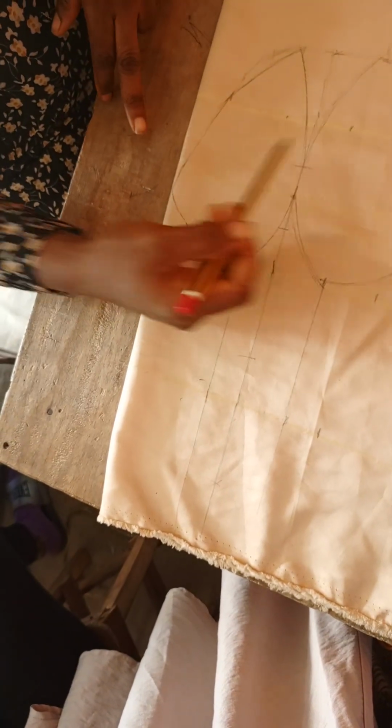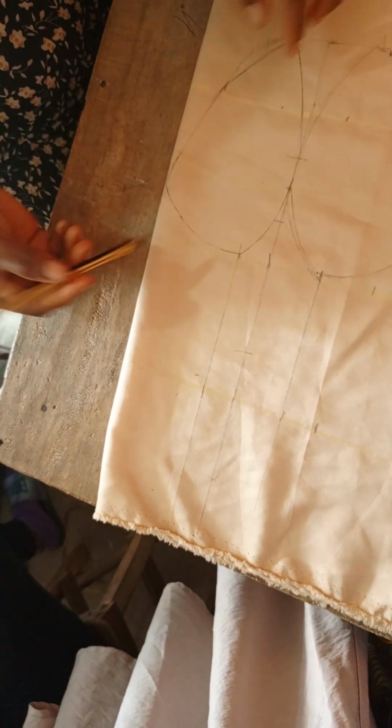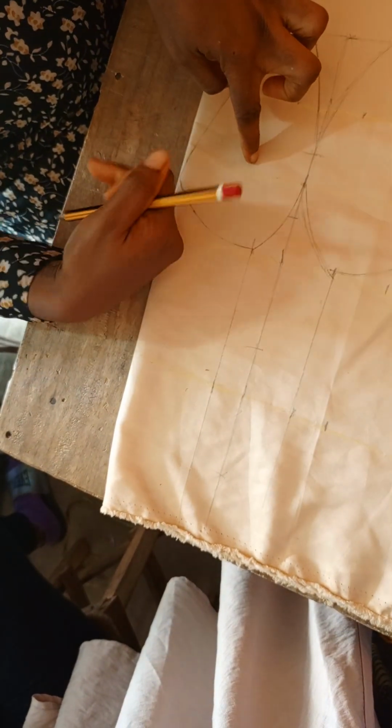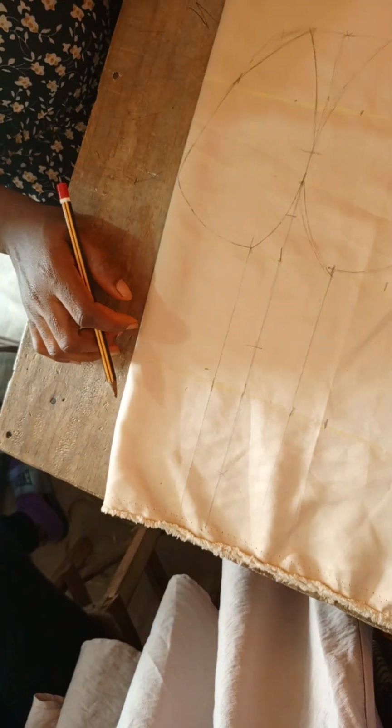Now, this one you've got. If it's a corset, you still cut this thing out and cut this thing out. Then this is one part of your corset. This one is the other part of your corset.